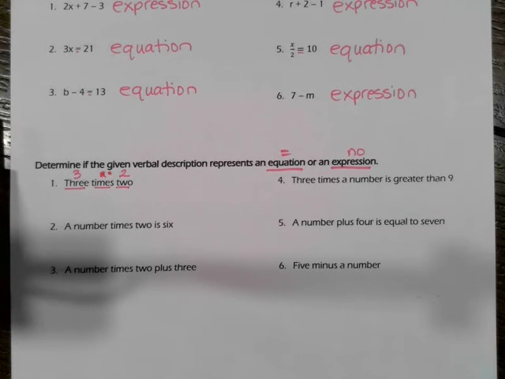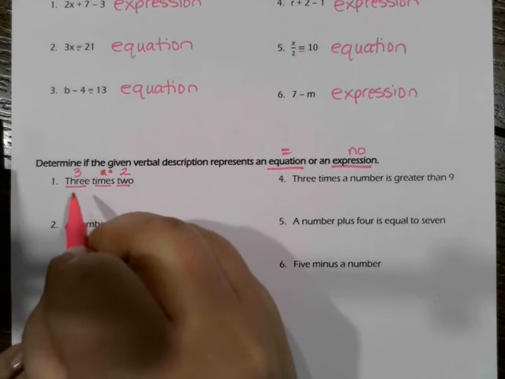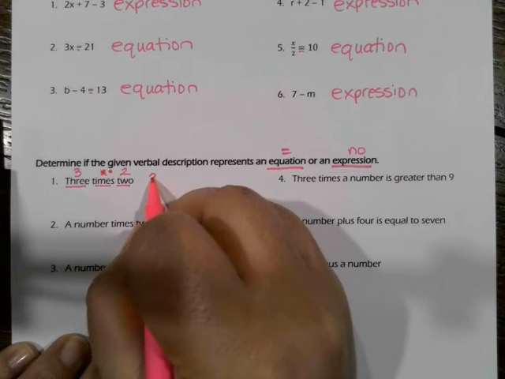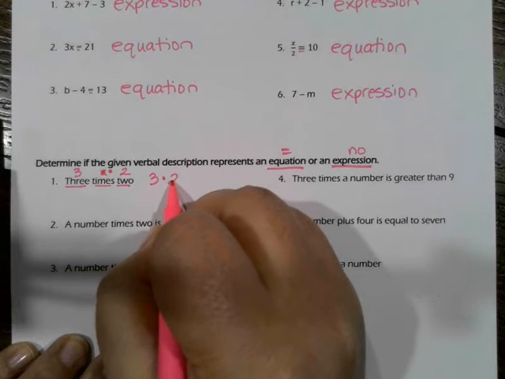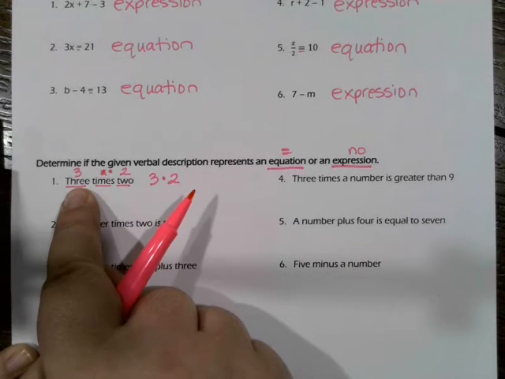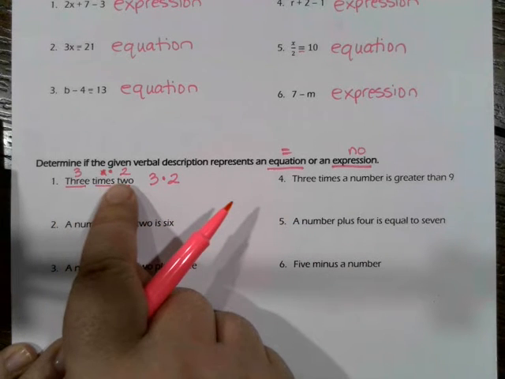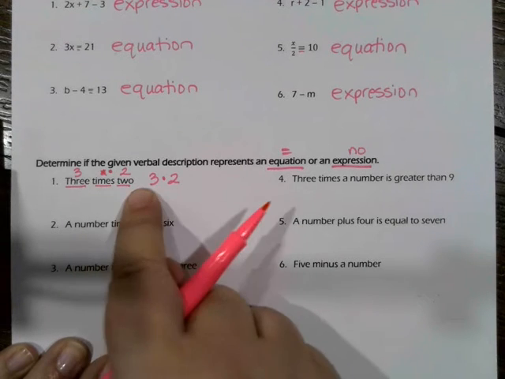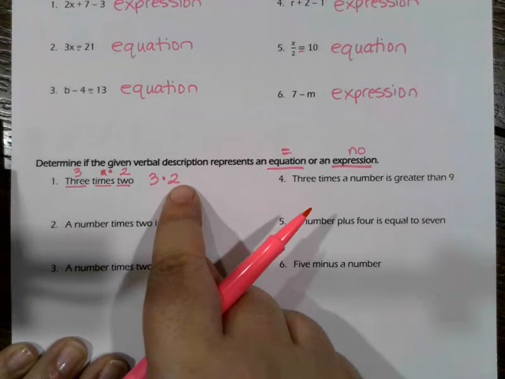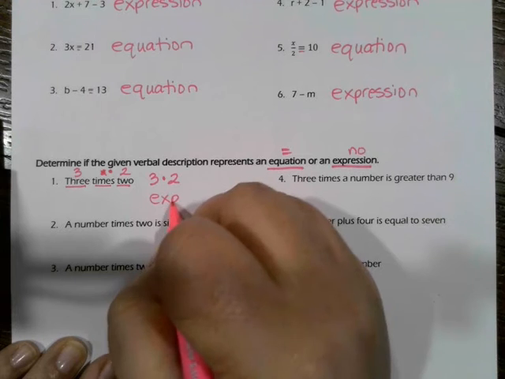I'll show you both ways here. All right, so we've got 3 times 2. That's exactly what it says here. So I wrote that down. There is nothing in here that tells me equal to. So this is an expression.